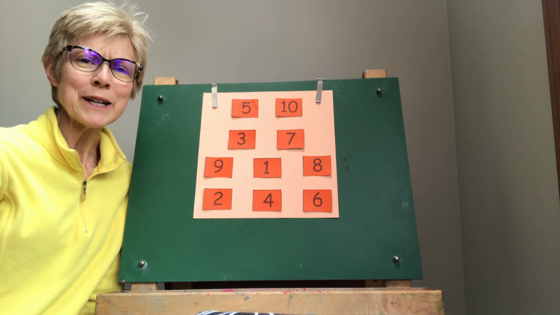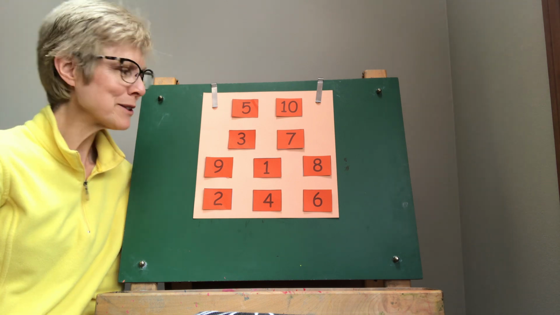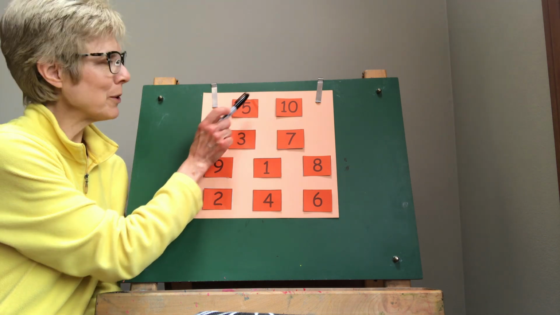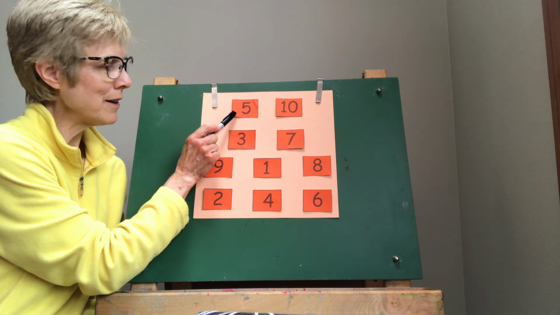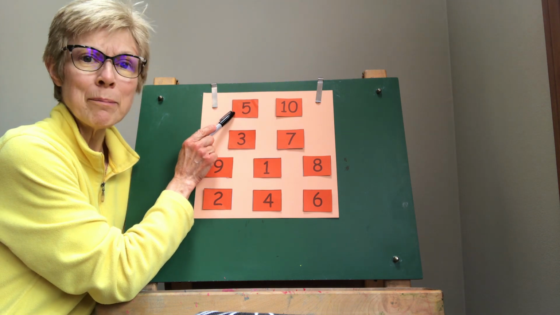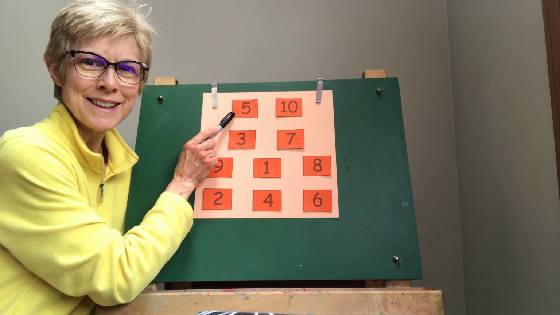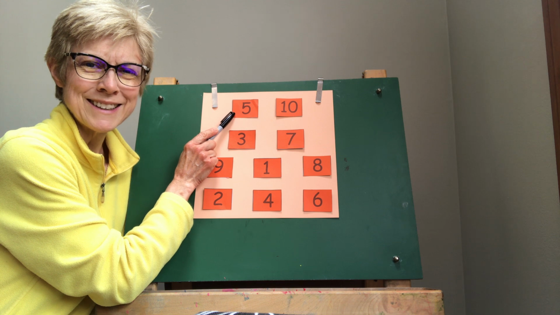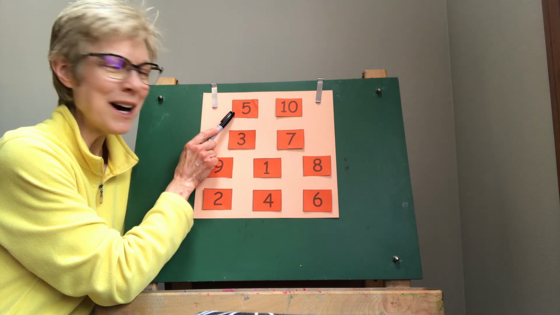Mrs. LaBeouf here doing a number review game called Name That Number. Let's see how many we can do. Look at this number. Straight across the top, straight down, and curve around. The same number that you have that many fingers on one hand. Can you name that number? Did you say 5? If you did, good job.